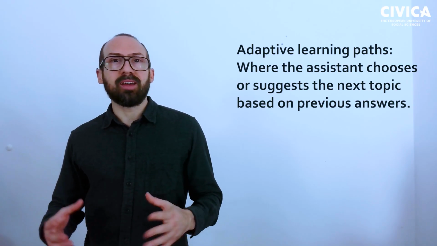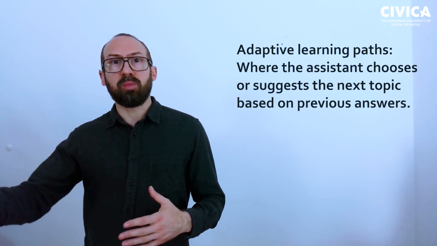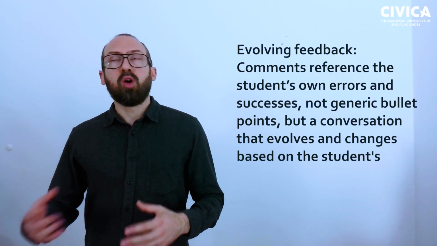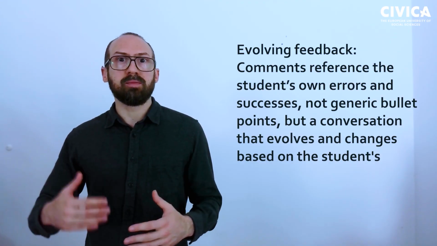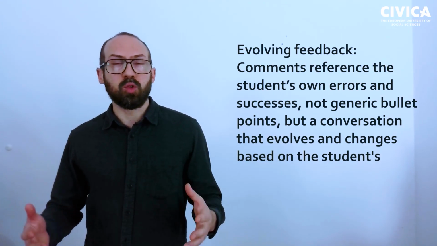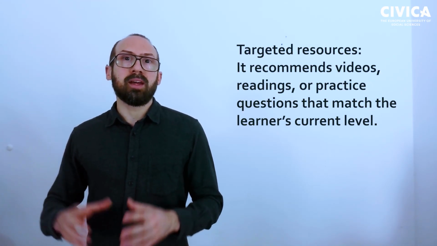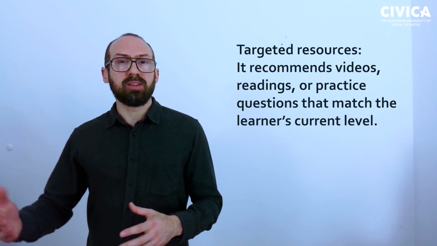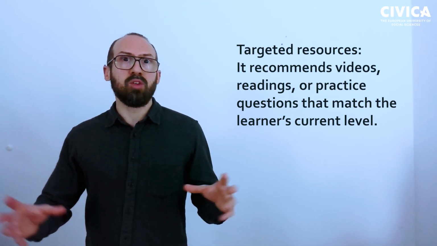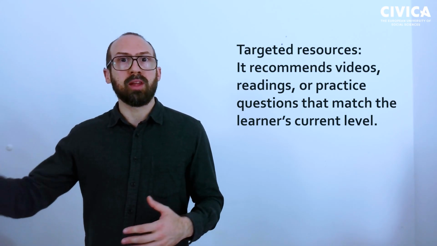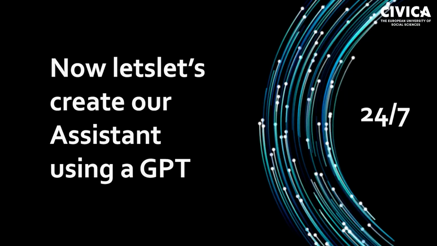We can choose, for example, adaptive learning paths, where the model is going to question the student and then suggest the next topic based on the feedback that the student provides. Or we can go for evolving feedback, where the model is not going to follow one script, but is going to pay attention to the successes and errors of the student, and then model the conversation and make it evolve from that feedback. Finally, we can add a knowledge base of videos and resources and go for targeted resources, where the model is going to suggest the adequate video or resource based on the student's current level. Now, let's create our full 24/7 assistant using ChatGPT.